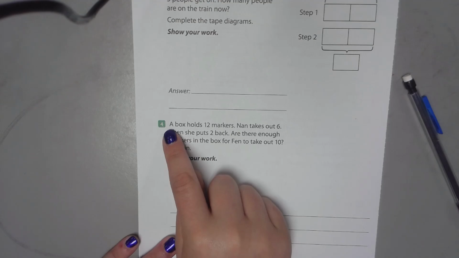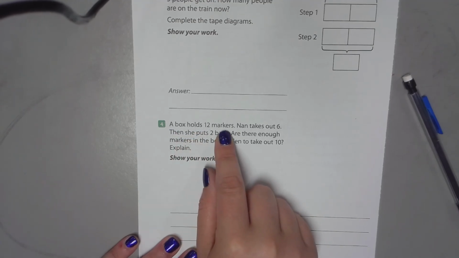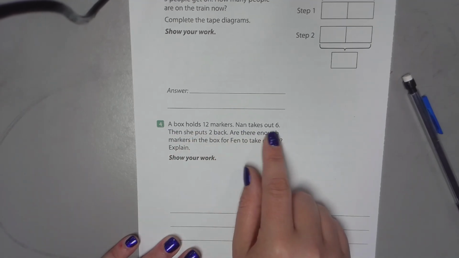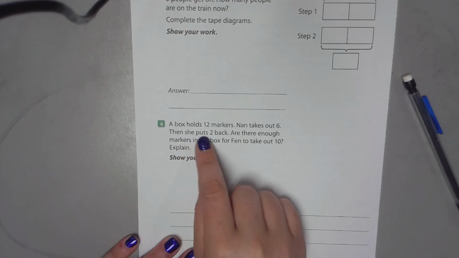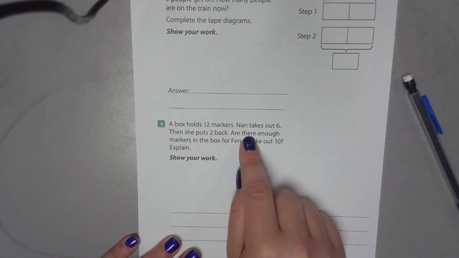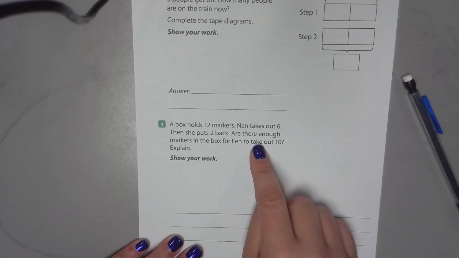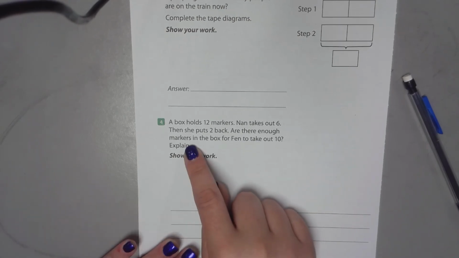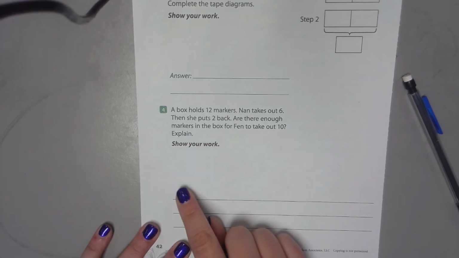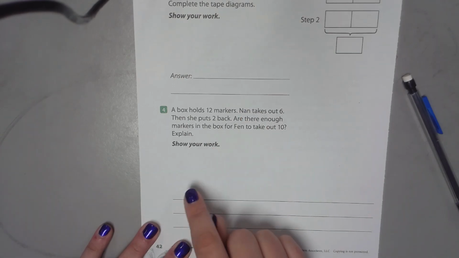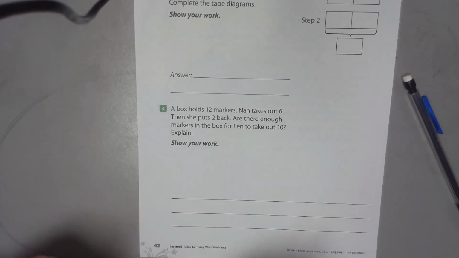And the last one says, a box holds 12 markers. Nan takes out 6. Then she puts 2 back. Are there enough markers in the box for Finn to take out 10? Explain. So draw it out and then tell me, after you solve it, is there enough for Finn to take 10 more markers away? If no, tell me why. If yes, tell me why.